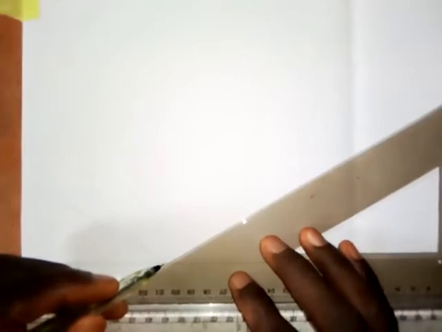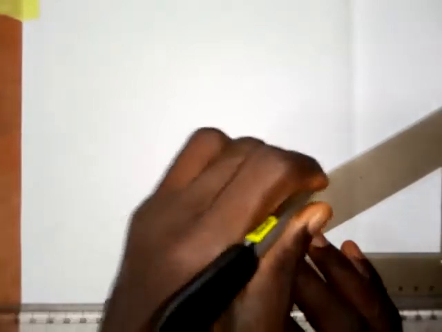As you know, the two receding lines of an isometric object are at 30 degrees to the horizontal. So you take your 30 degrees set square, draw the left receding line, and then draw the right receding line. So this is it.